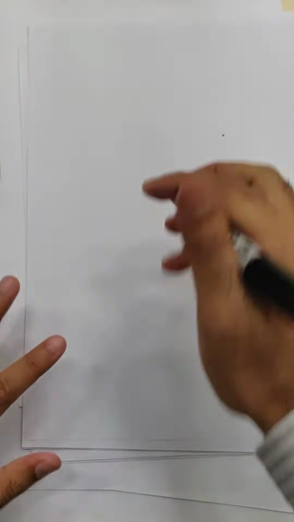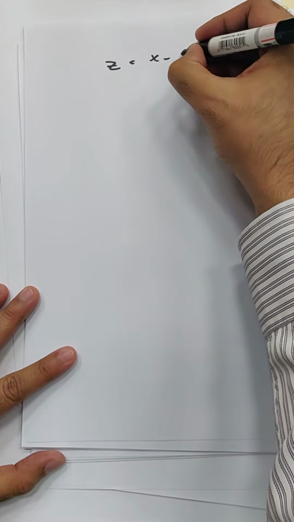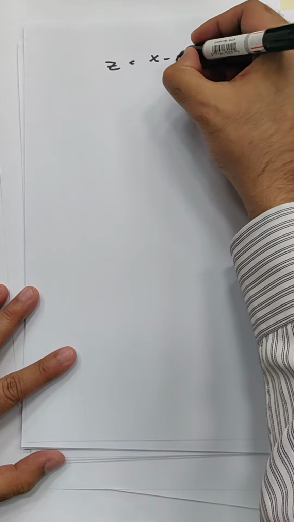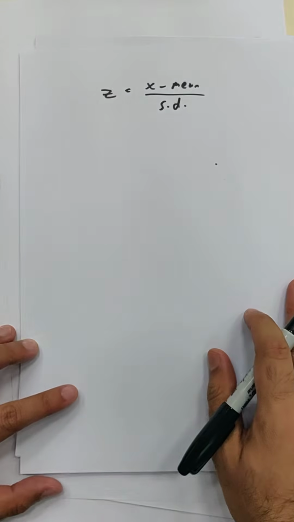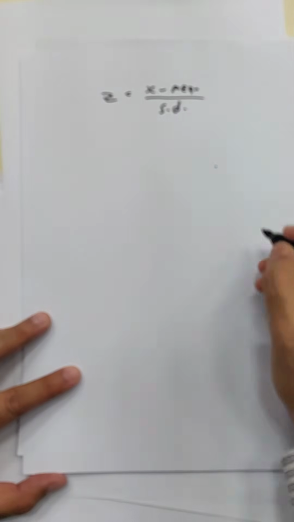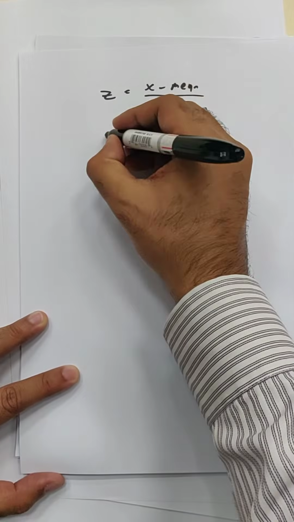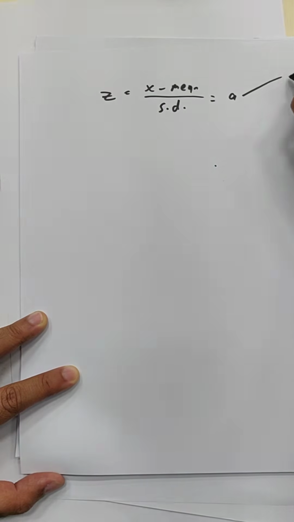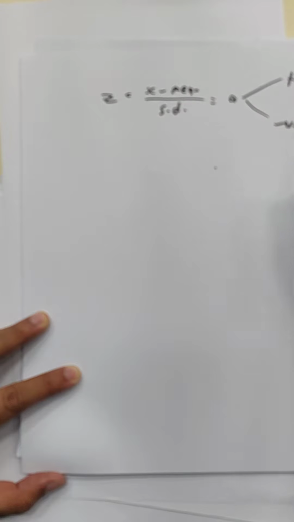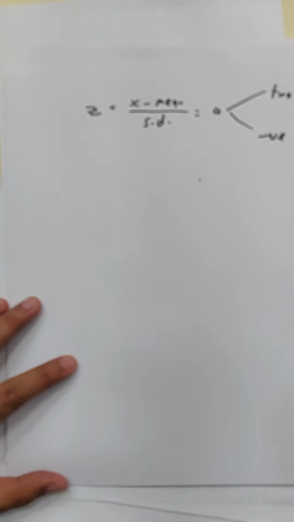Okay, the main idea is once you want to find the value of z, x minus mean over standard deviation, you will get a value of z, or sometimes we can say an a. And this value, let's say a, can either be positive or negative. And that's where most of the troubles come in. It's where to look at it.